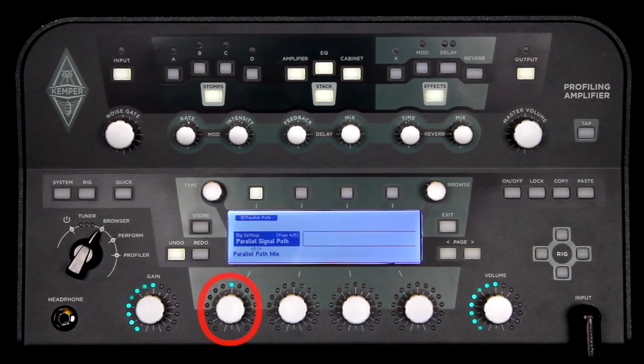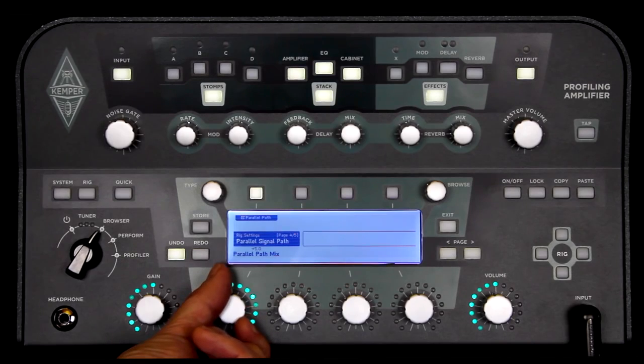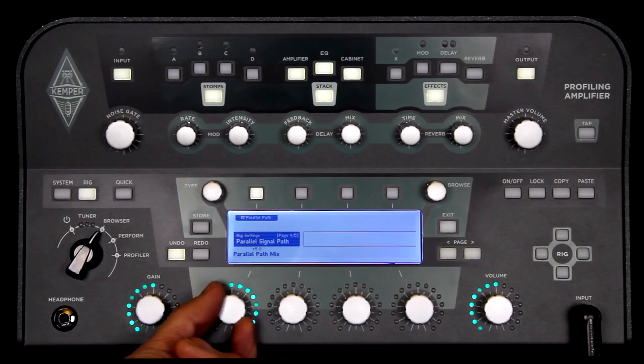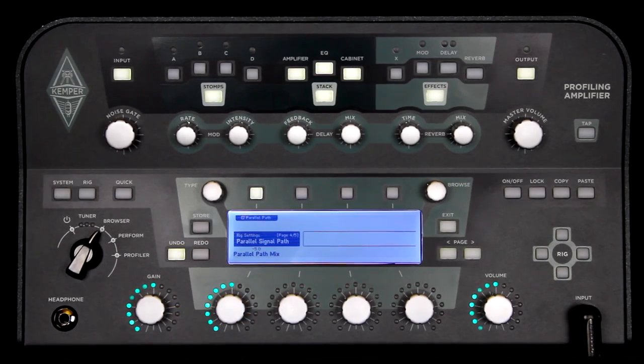The mix parameter allows you to balance between the two parts of the signal. In the middle position, both parts are at the same level. When you set the value to +5, you only hear the second part. At a value of -5, you will only hear the first part.